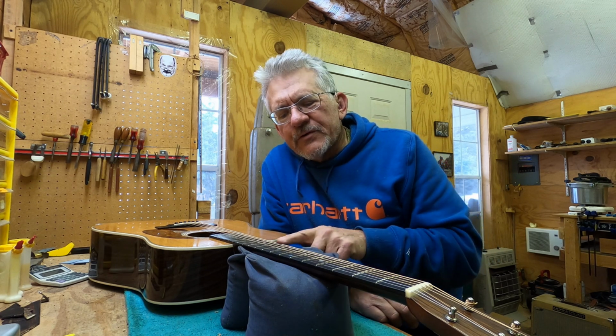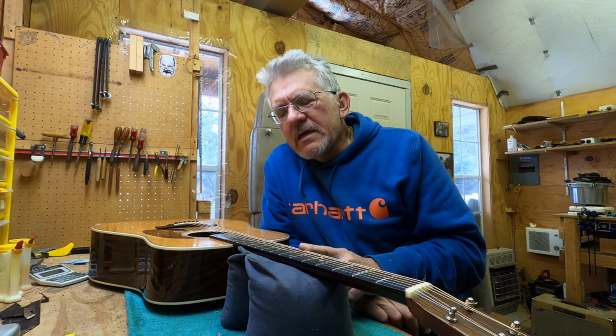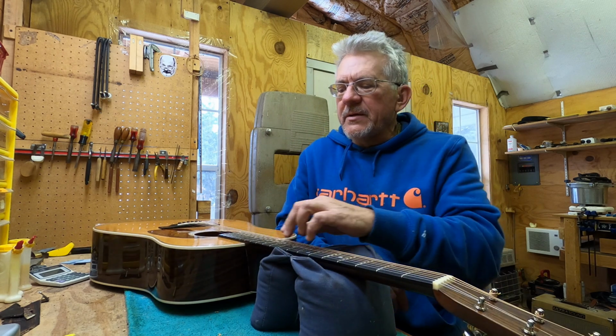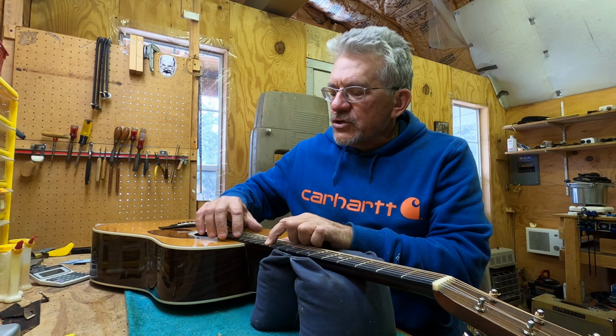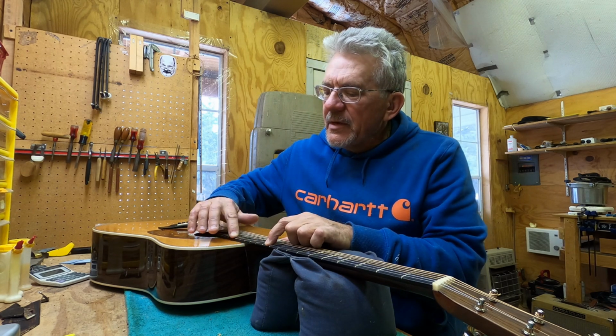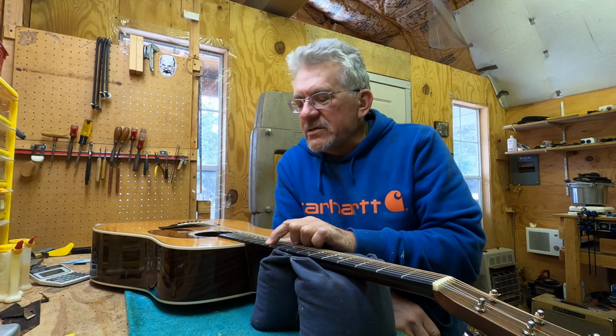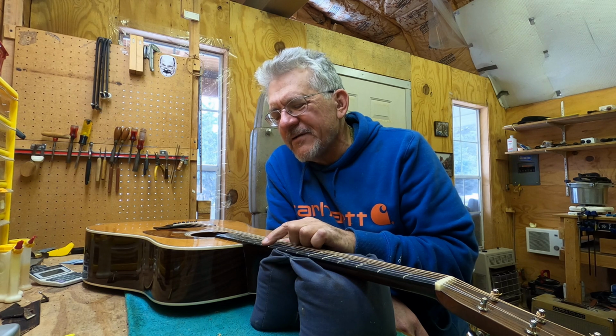I checked it out, and the first thing I noticed was it had a lot of relief, like 20 thousandths of an inch of relief. Second thing I noticed was he was right. When you fret it up right here in the 9th and 10th frets, the string was laying flat on the fingerboard right up in here. And I thought, well, that needs a neck reset. And this was 20 years ago, before I knew all this stuff.